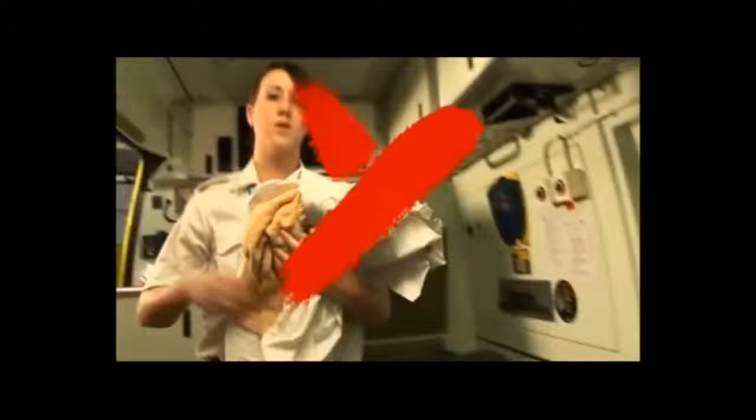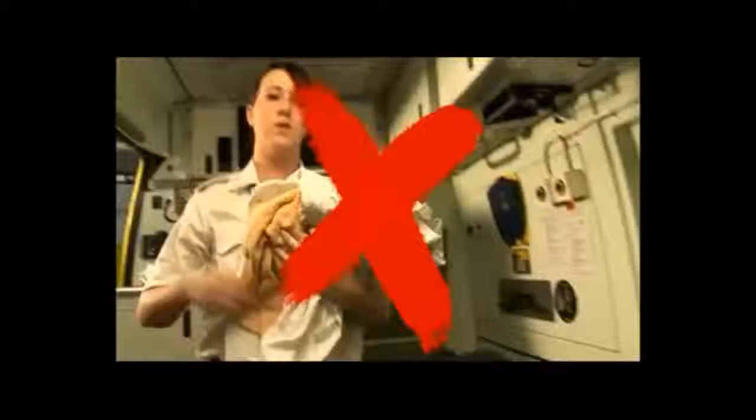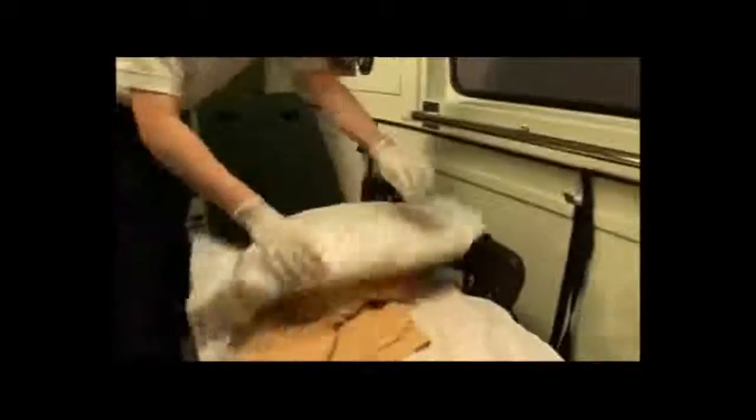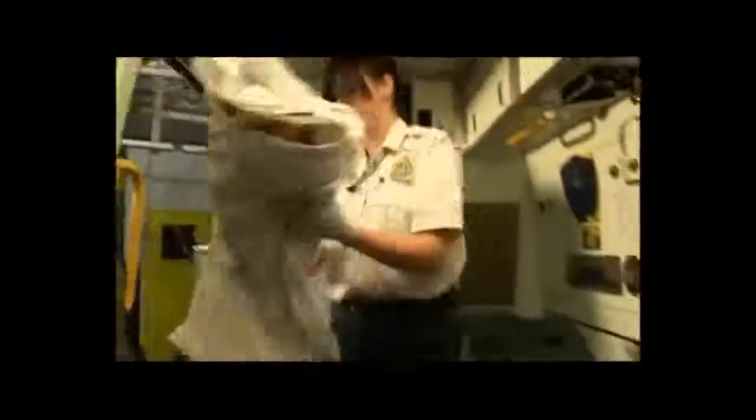When removing dirty laundry from a stretcher, don't be a blanket hugger. Put on a clean pair of gloves. Roll up the used linen. Hold it away from you, and then put it in the soiled laundry bin.